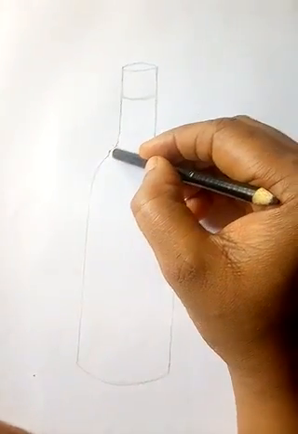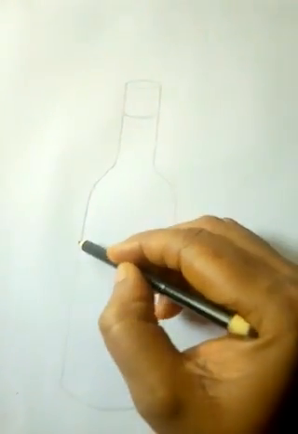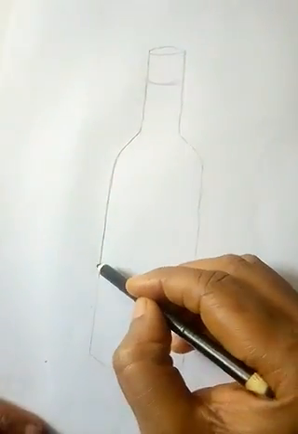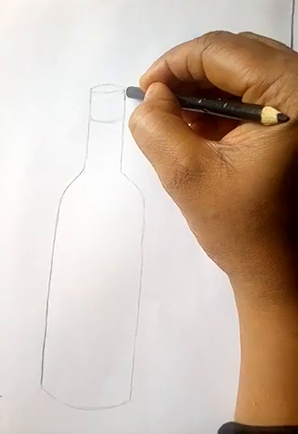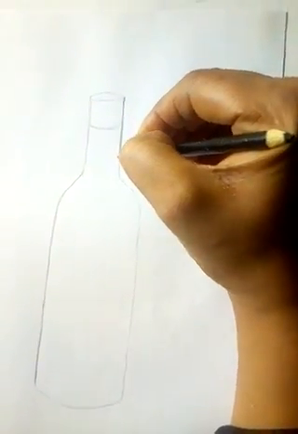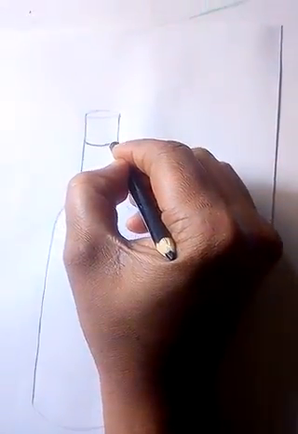Yes, now I can go back and darken my lines. I've gotten the shape I want. Let me finish it up.